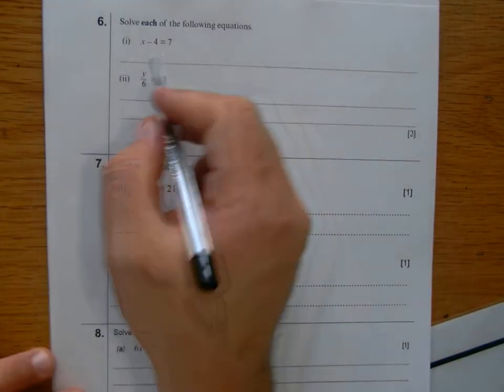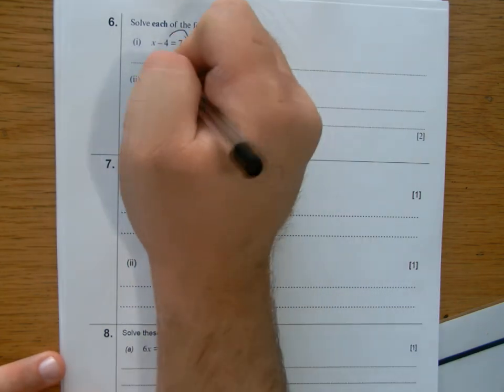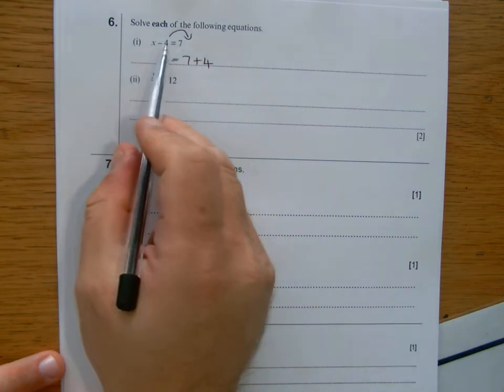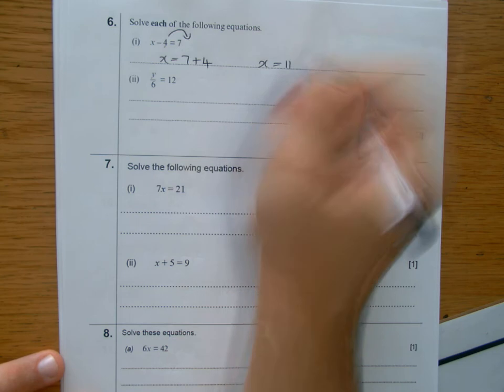Number 6, x take away 4 is 7. So we do exactly the same as before. Take it over, and it becomes a plus 4. So it goes from a minus 4, take it over, it becomes a plus 4. And we get x equals 11.